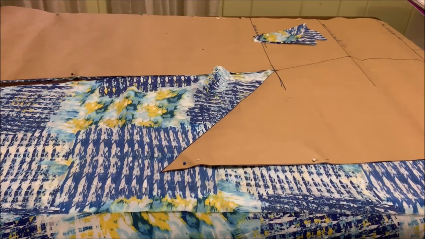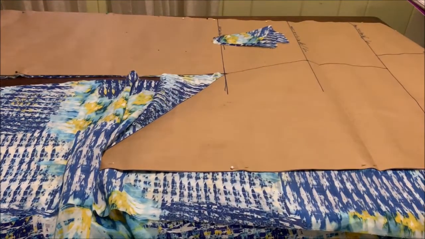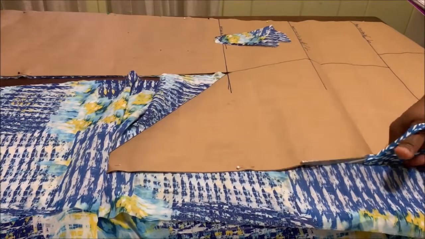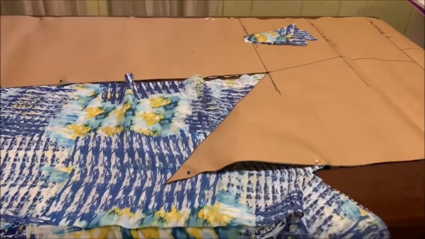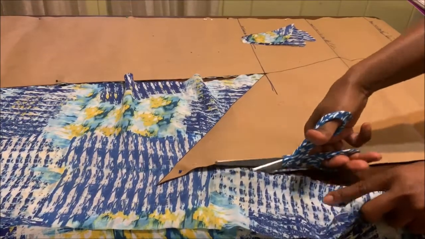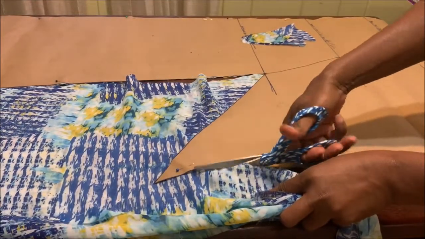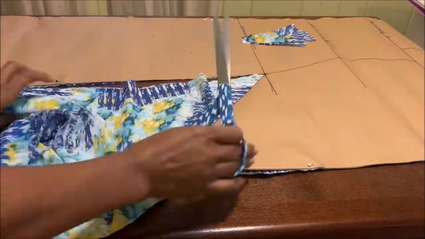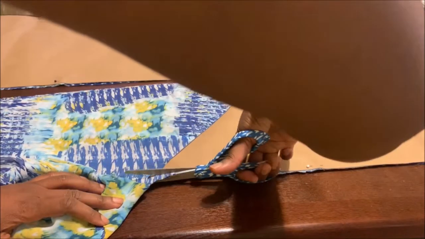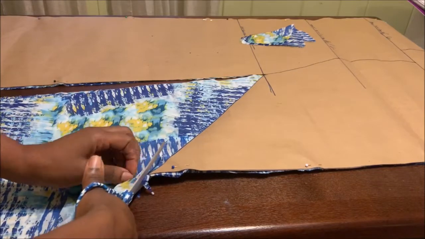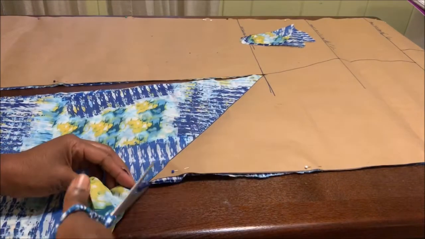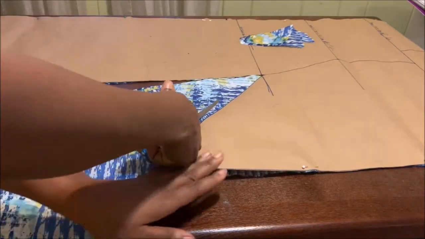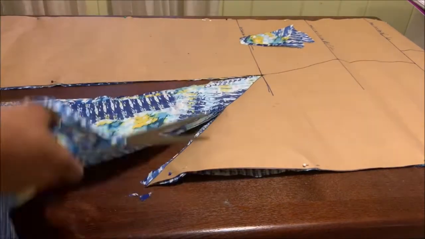Now I'm cutting out my fabric. So the fabric of choice to make this pattern, for me, I like using chiffon. However, you can also use Ankara fabric or any cotton fabric of your choice to make it, but I like to use chiffon or silk. It makes the style so flowy and elegant, and it's really very nice and comfortable to wear and very easy to make. Like for me, I made mine in under an hour.